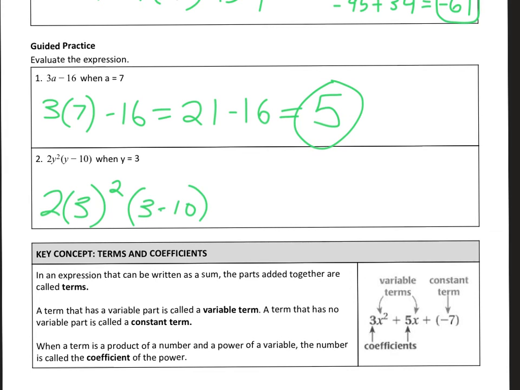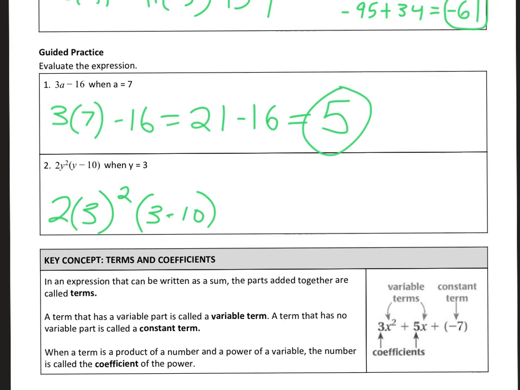So when we think back to order of operations, that first thing we always handle, if we can, is parentheses. So I'd really handle 3 minus 10 first. So this stays 2 times 3 squared. I'm going to leave that alone for now. And I'm going to do 3 minus 10, which is negative 7.